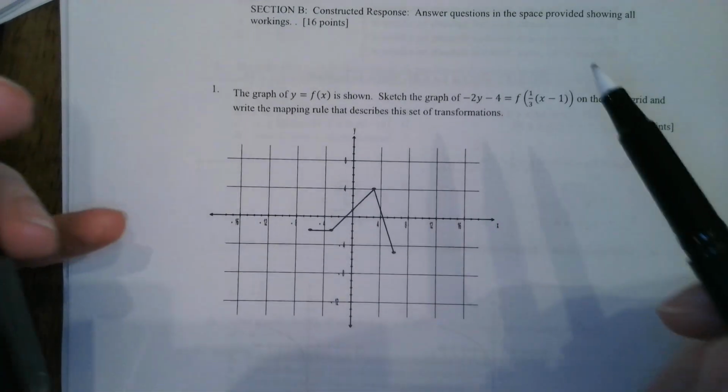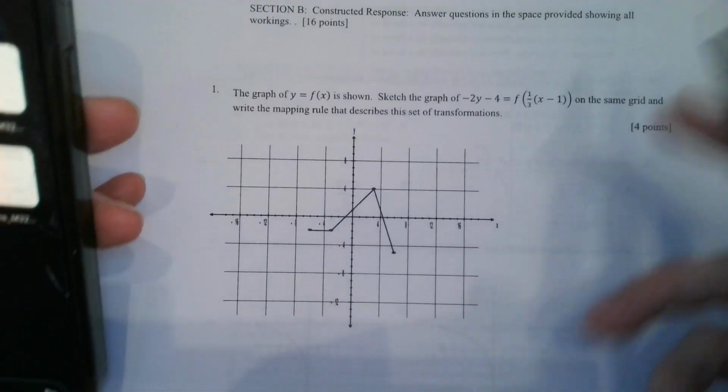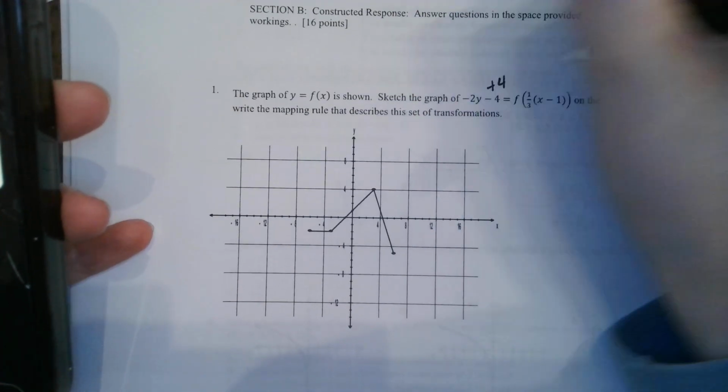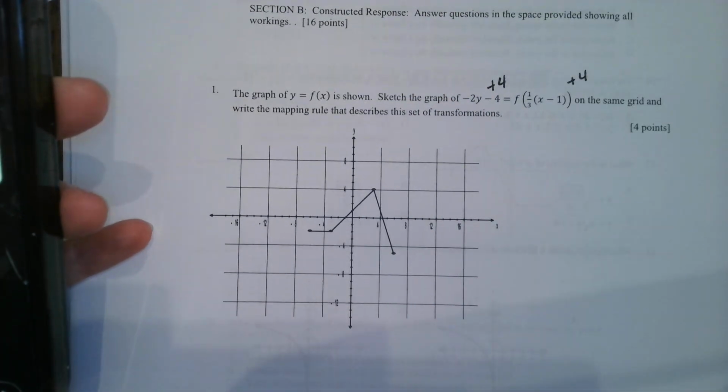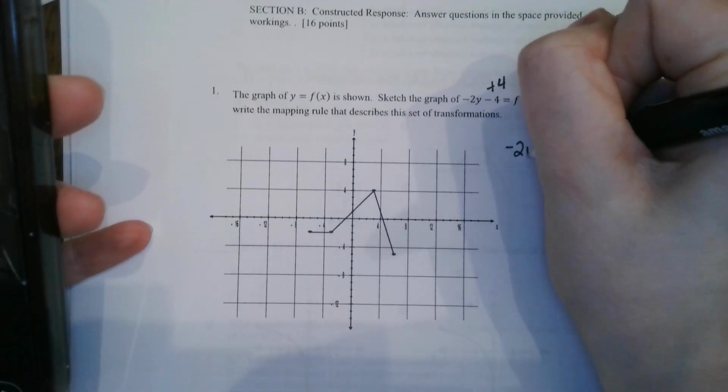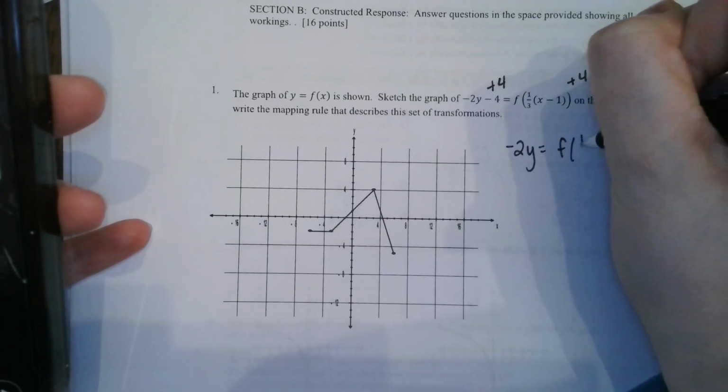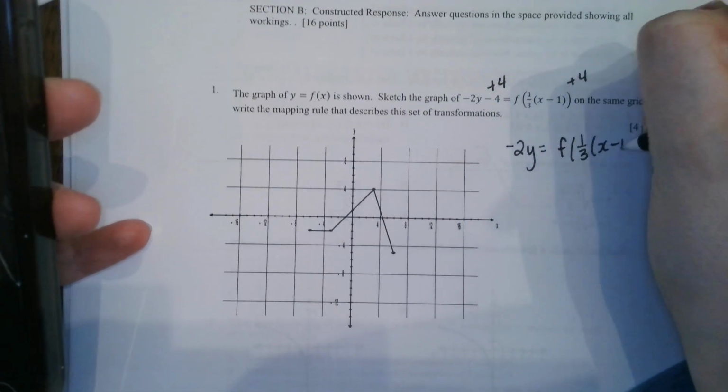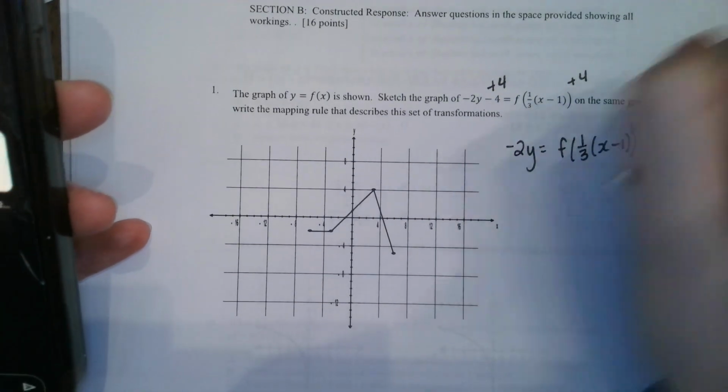Okay. First thing, you need to move a bunch of stuff over here. So first thing I would move is this 4. So you add 4 to both sides. I have negative 2y equals f. This 1/3 is already factored out for you. That's gorgeous. Plus 4.